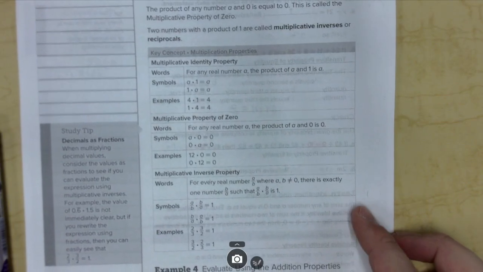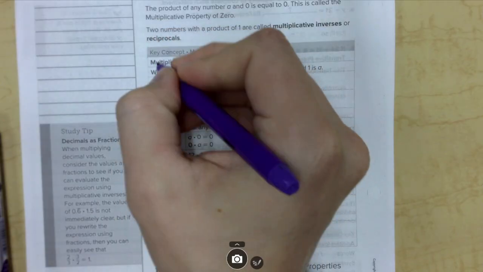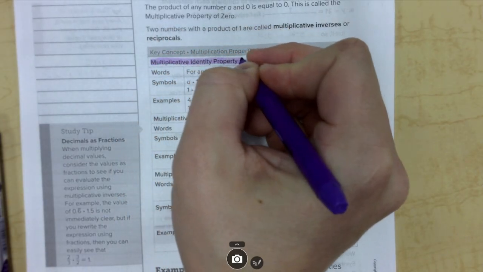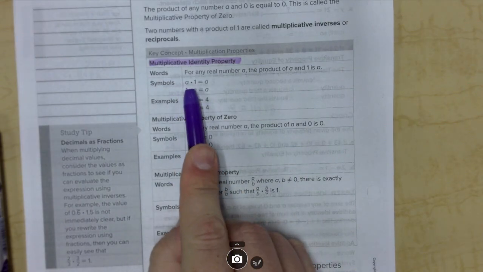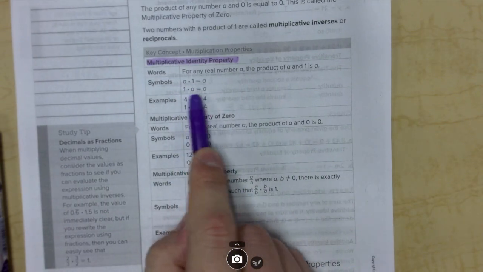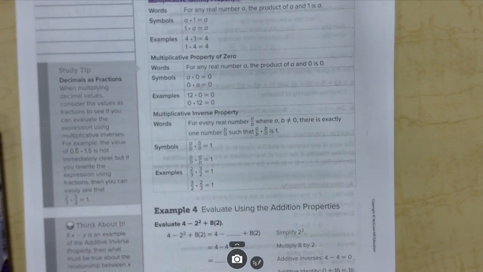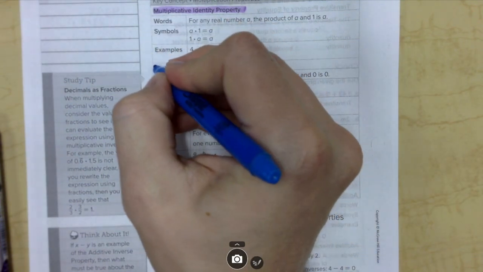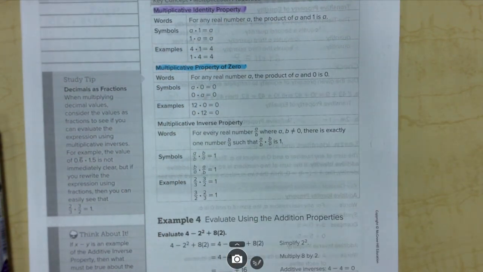We have the multiplicative identity property. This just states that for the identity 1, when you multiply anything by the identity, you get itself. So A times 1 is A, 1 times A is A. Here we have the multiplicative property of 0. This is just the great destroyer, the fact that 0 will destroy anything that you multiply it by. We should all know that one.